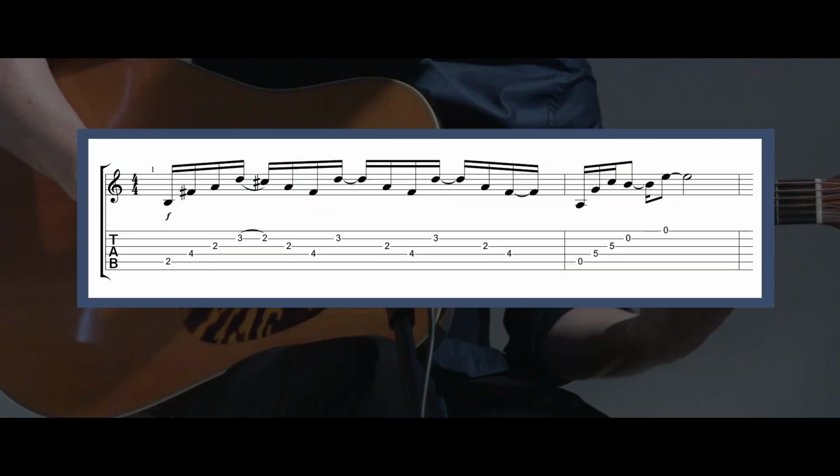Also, what makes up a lot of this rhythm is that string-skipping roll we heard earlier in Go My Way.